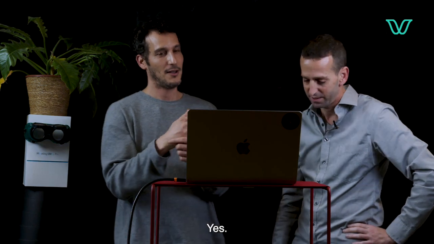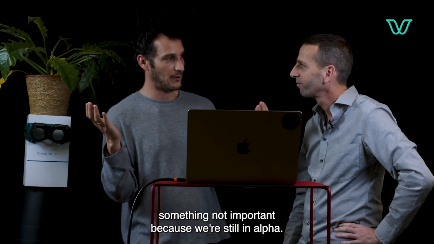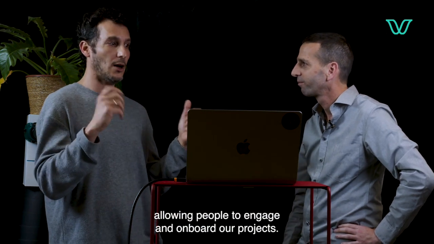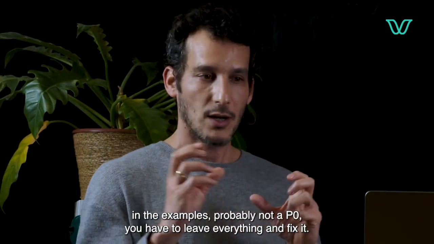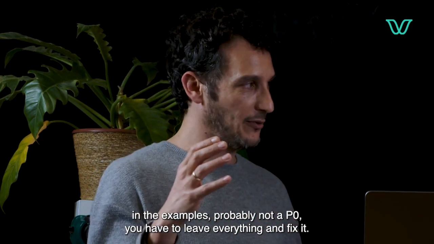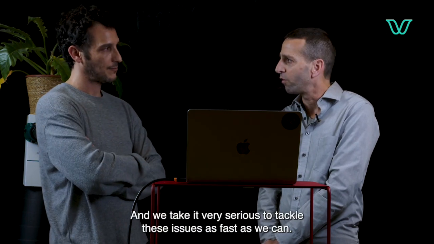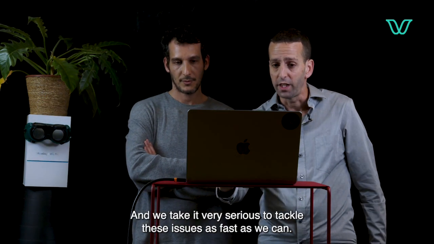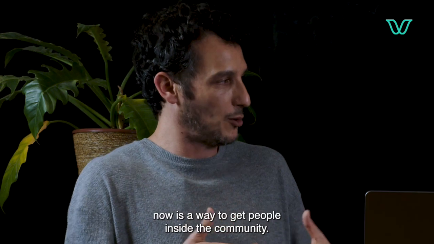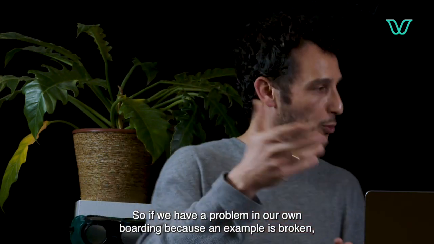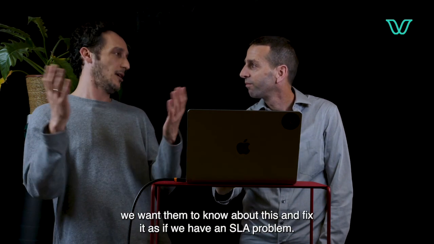Funnily enough, we had a discussion today about that P0 that we haven't marked as P0. It's kind of weird what makes something important, because we're still in alpha, so we're very focused on allowing people to engage and onboard to our project. If there's a bug in the examples, it's probably not a P0 where you have to leave everything and fix it, but it is a high priority thing. We would love to know about these issues first, and we take it very seriously to tackle them as fast as we can, because a lot of what the product is right now is a way to get people inside the communities. So if we have a problem in our onboarding because an example is broken, we want to know about it and fix it as if we had an SLA problem.